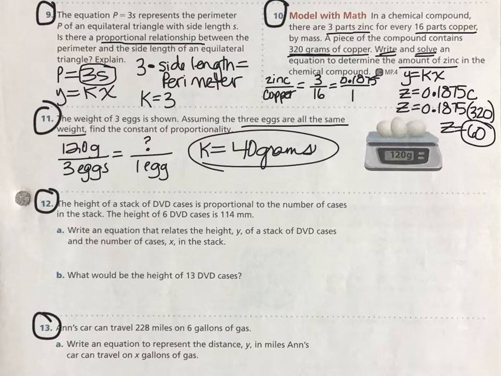Now I'd like for you to try question 12. Pause the video while you're working, and then come back and check part A before moving on to part B. First, look for that unit rate. The height of a stack of DVD cases is proportional to the number of cases in the stack.